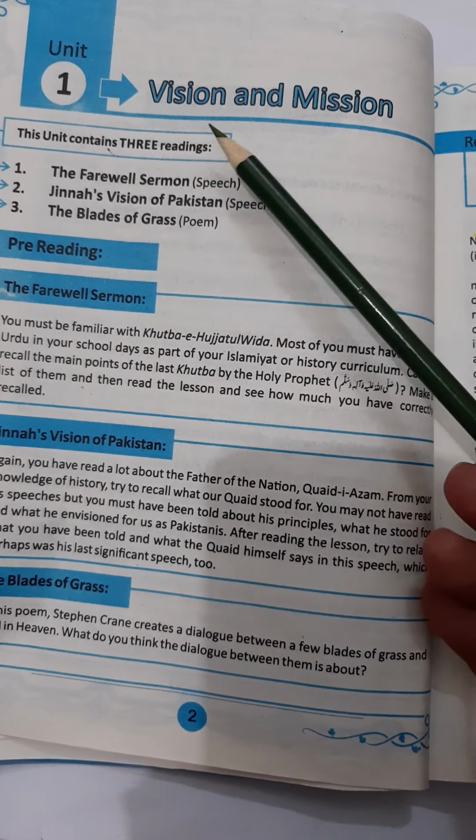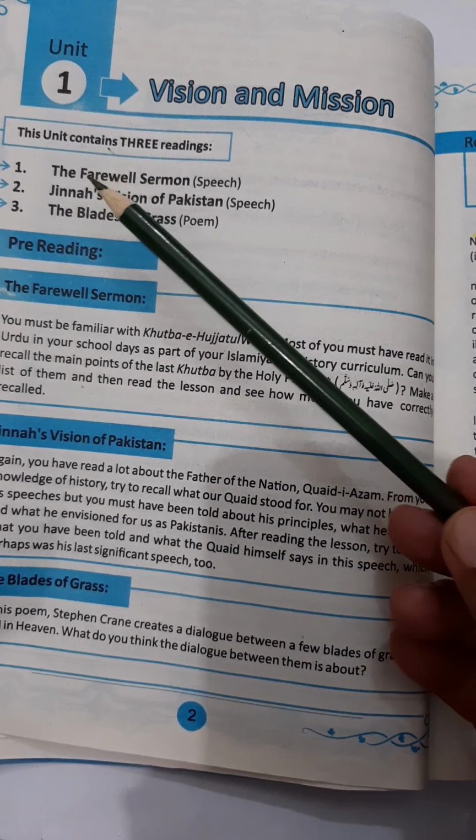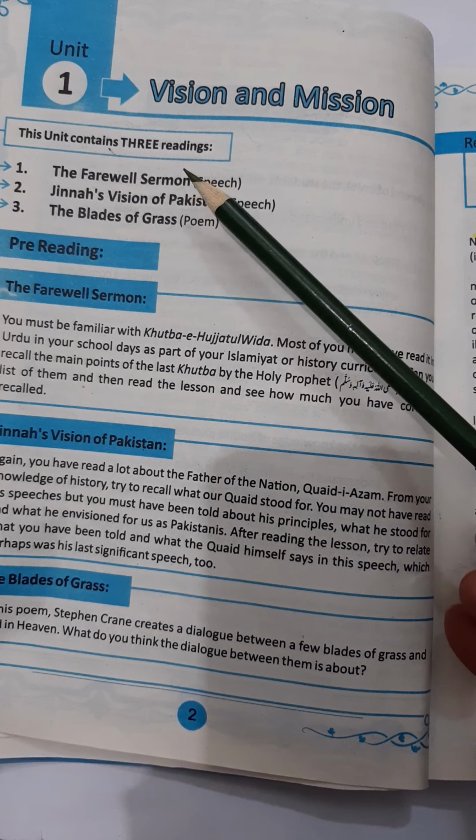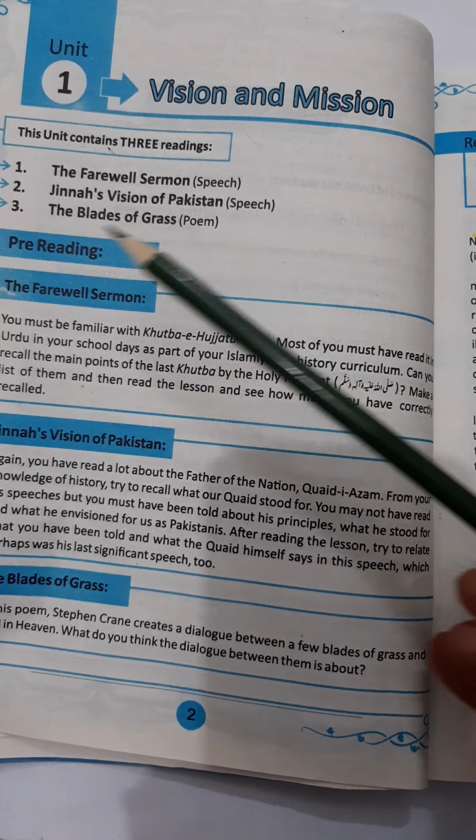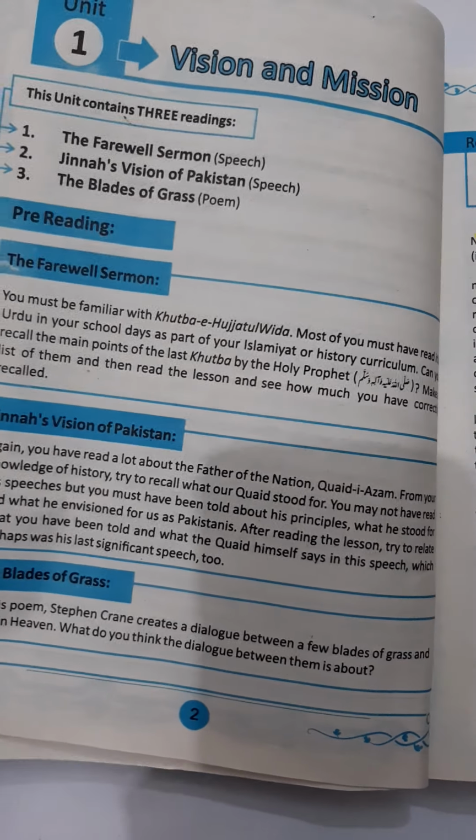This is unit number 1, Vision and Mission. This unit contains 3 readings: The Farewell Sermon, Jinnah's Vision of Pakistan, and The Blades of Grass.